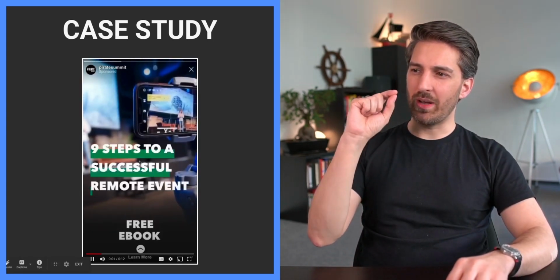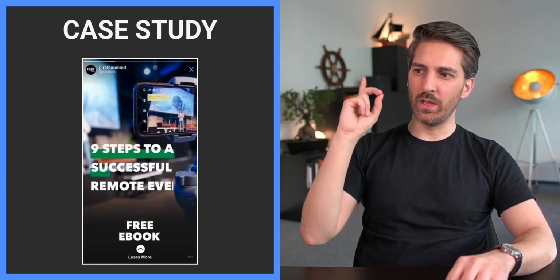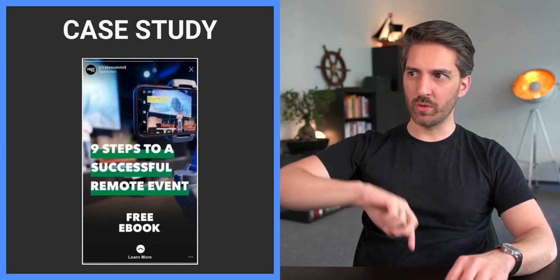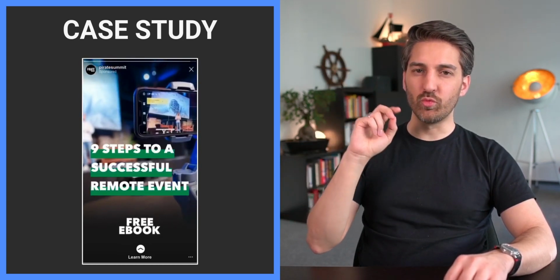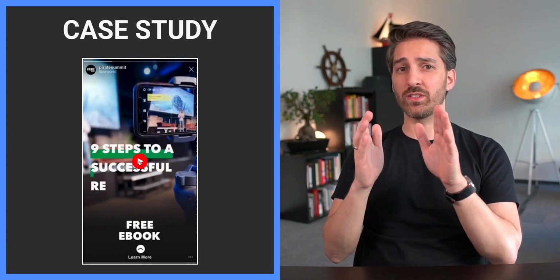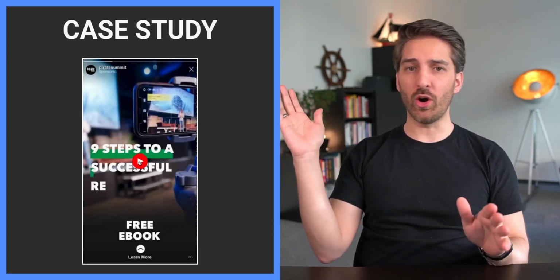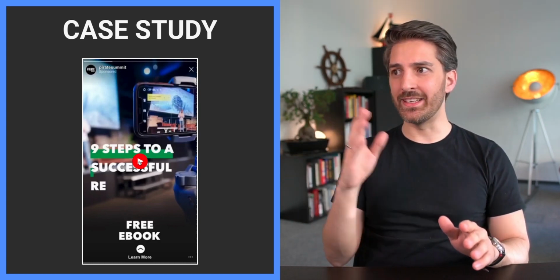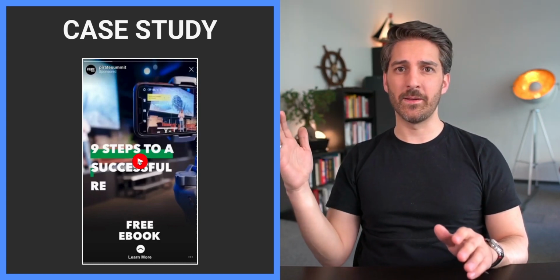The user now has 6 seconds to swipe up to read 9 steps to a successful remote event, free ebook, swipe up. It's really difficult to make that decision in 6 seconds because what happens on Instagram, you automatically land on the next story beside it.